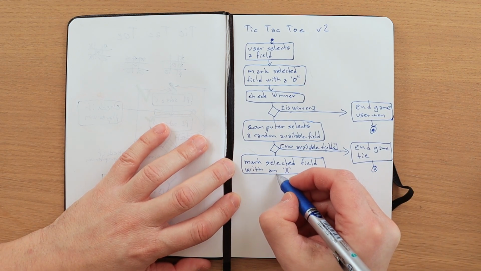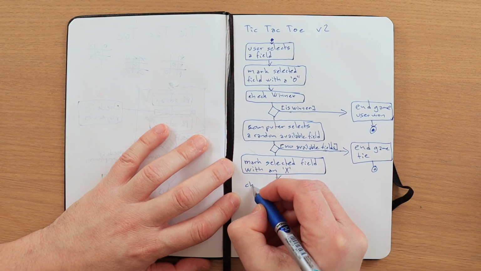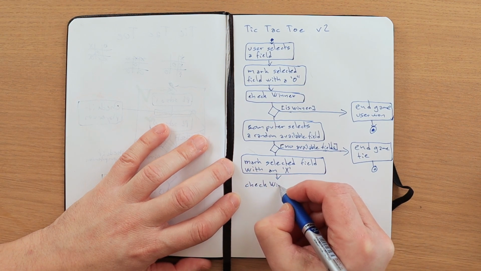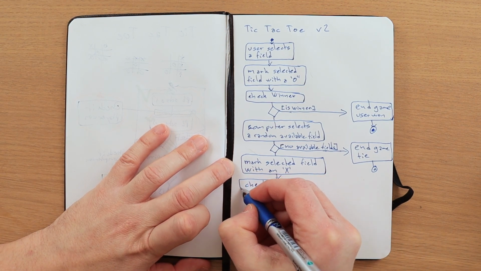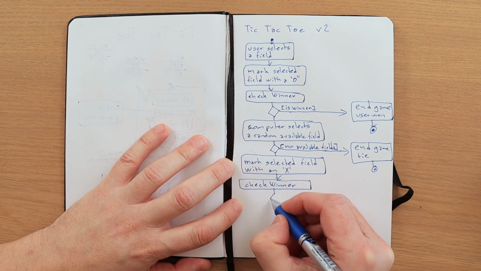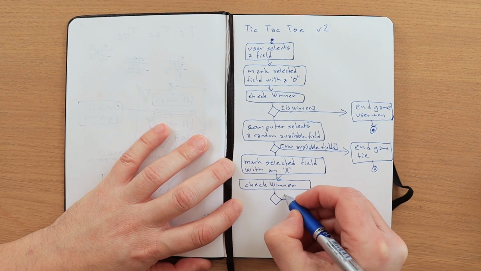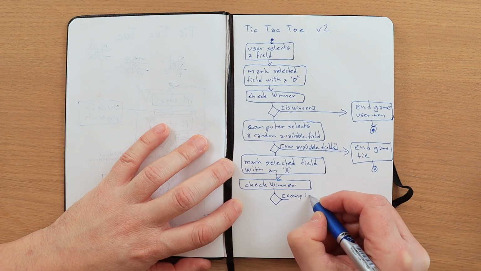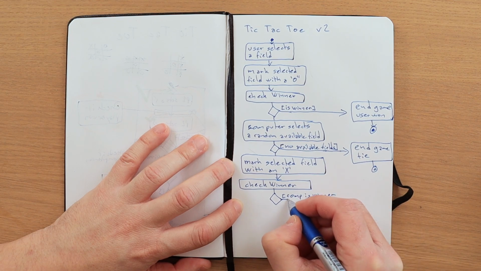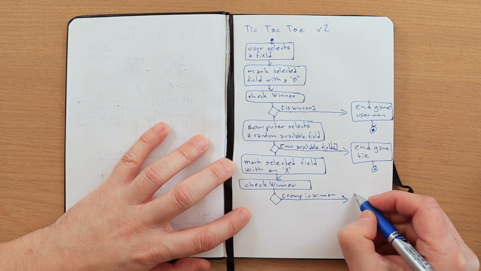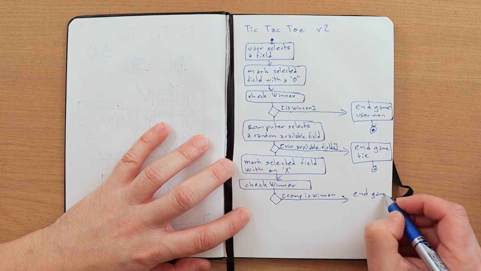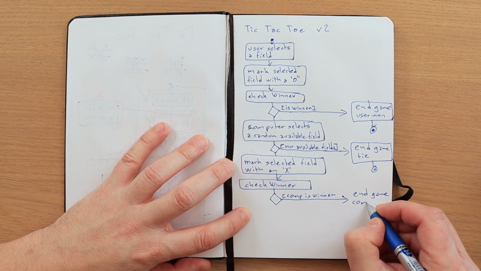Finally, we need to check for a winner again. Because now the computer might have won. And we end the game for the 3rd time with a computer win.